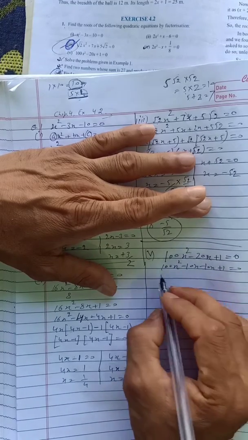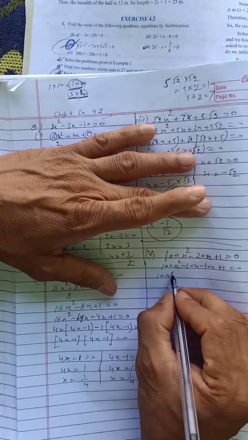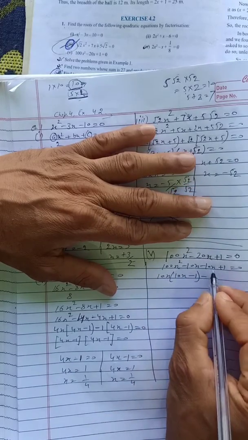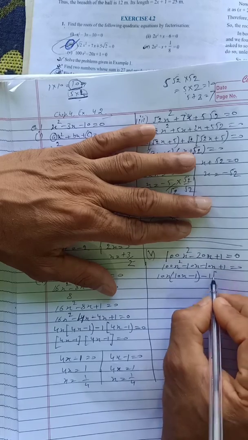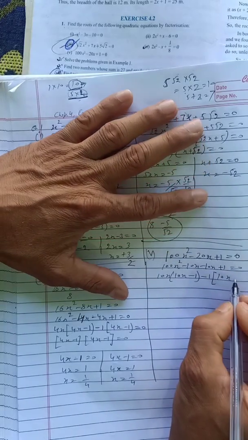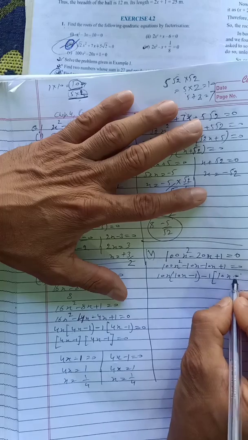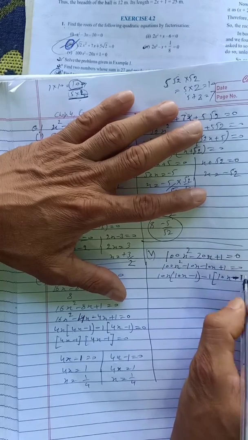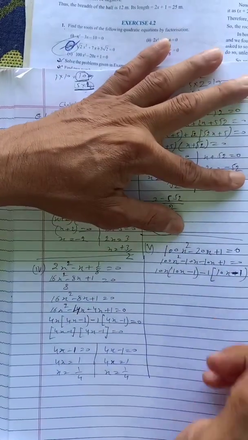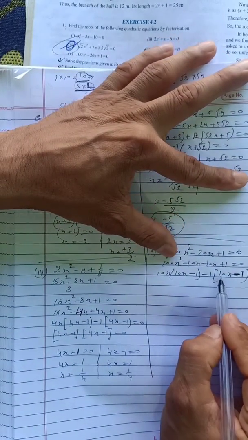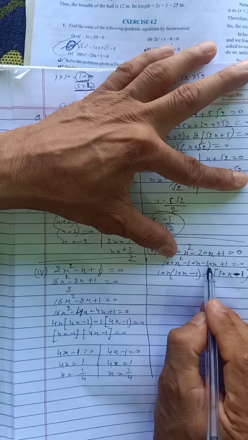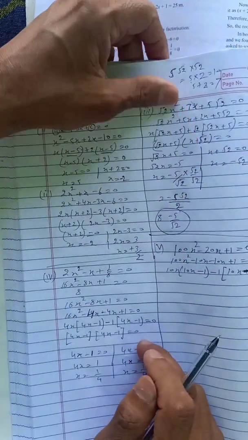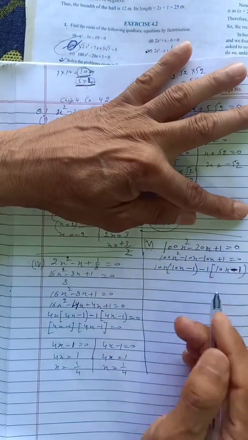Taking 10x common from these two, and minus 1 common from these two terms, we get 10x minus 1, 10x minus 1. If you open this, minus 1 into 10x is minus 10x, and minus into minus is plus 1. Same method we have to apply in each and every question.